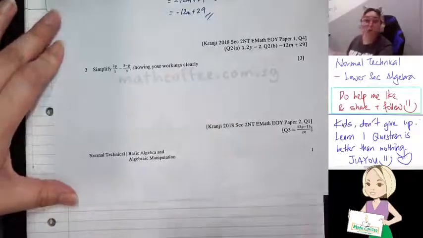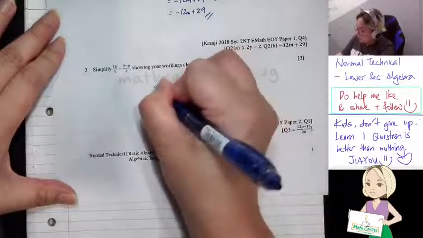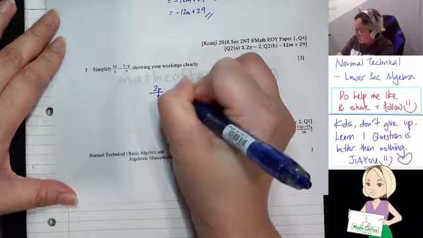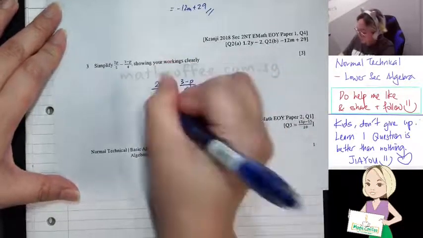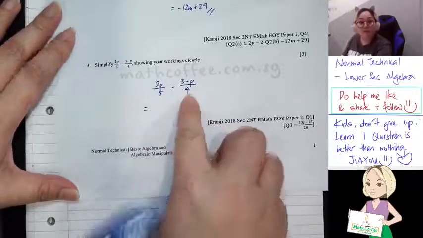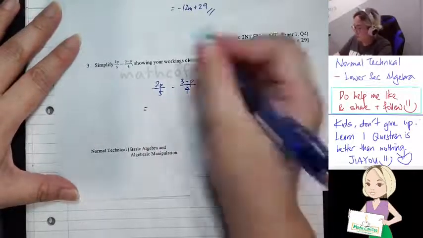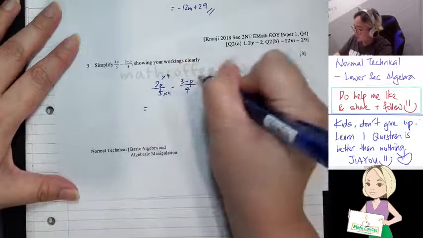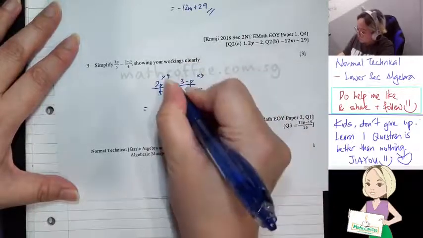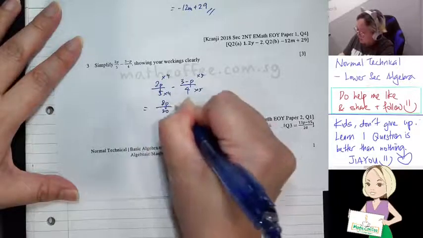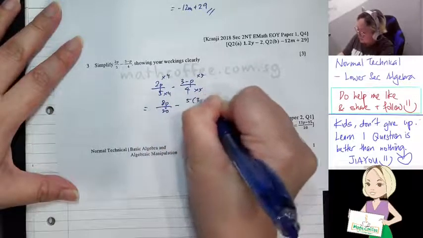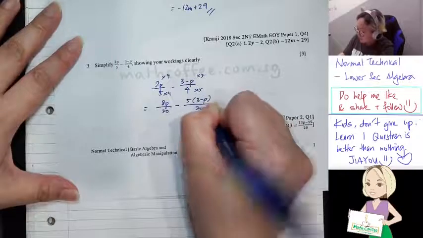Okay, again we want to do combined single fraction again. So 2p over 5 minus 3 minus p over 4. Okay? So 5 and 4, you need to change them to 20. So this one is times 4, times 4, times 5, times 5. So 4 times 2p gives me 8p. So it's 8p over 20 minus 5 rainbow with 3 minus p over 20.